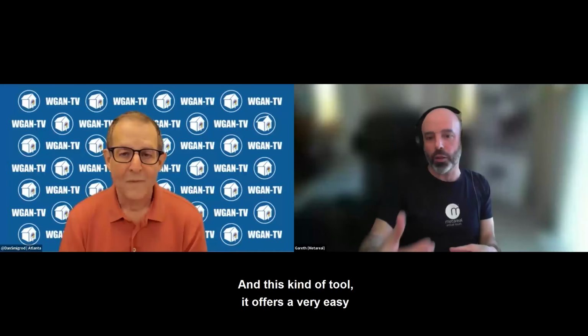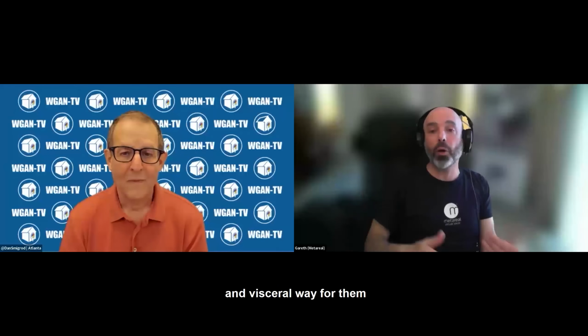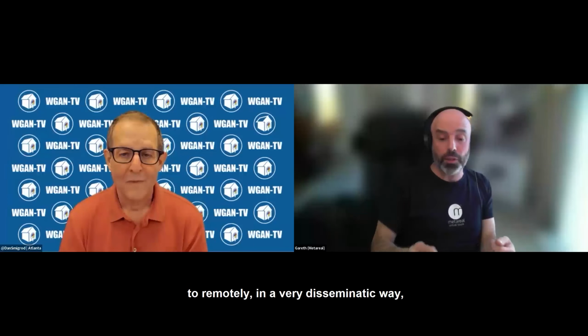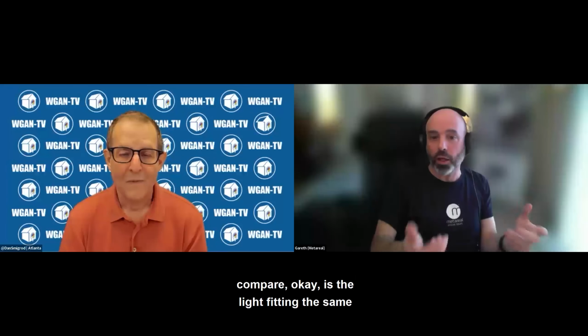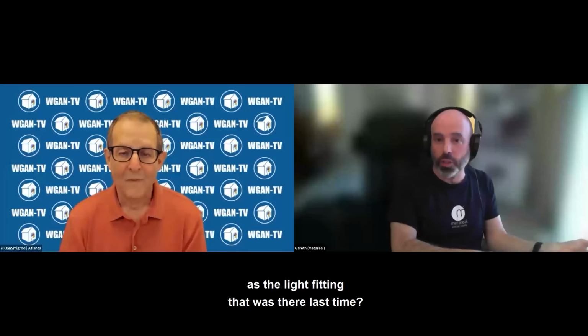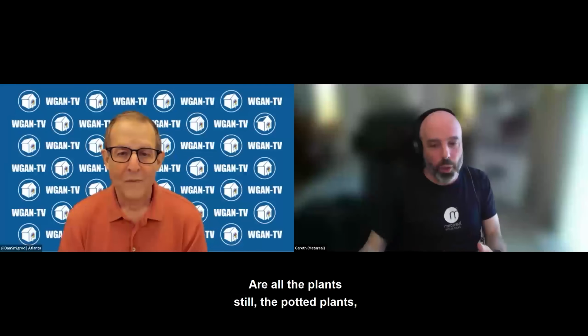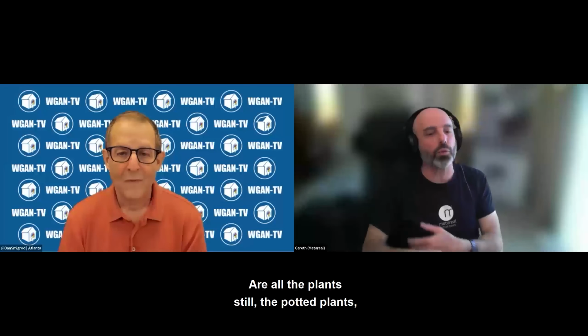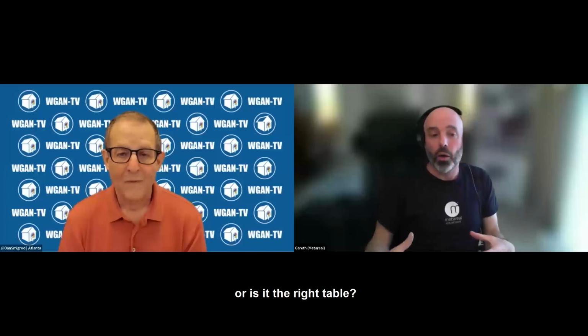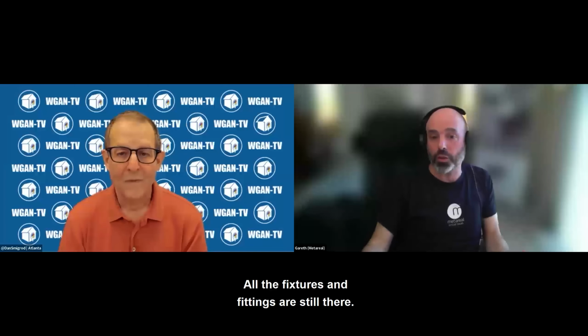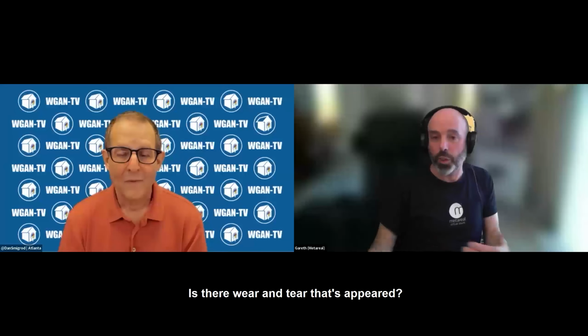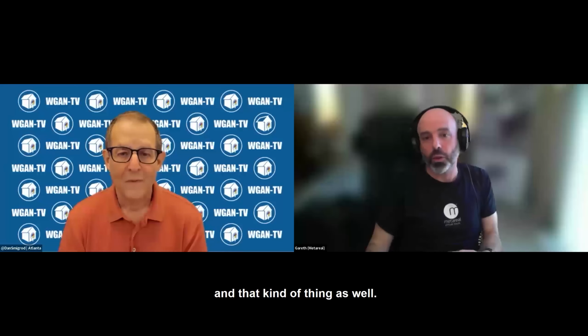This kind of tool offers a very easy and visceral way to remotely, in a deterministic way, compare: is the light fitting the same as last time? Are the potted plants still there, or is it the right table? Are all the fixtures and fittings still there? Is there wear and tear that's appeared? This could even apply to insurance compliance as well.